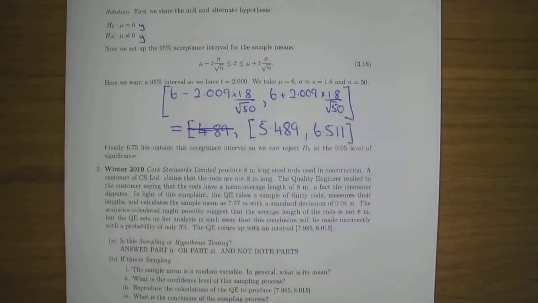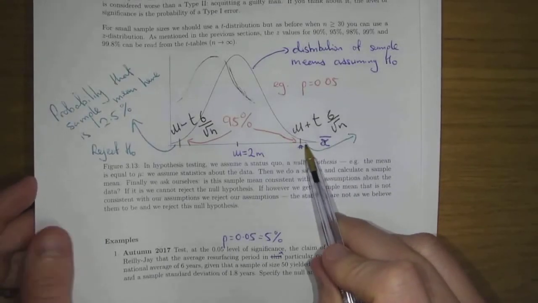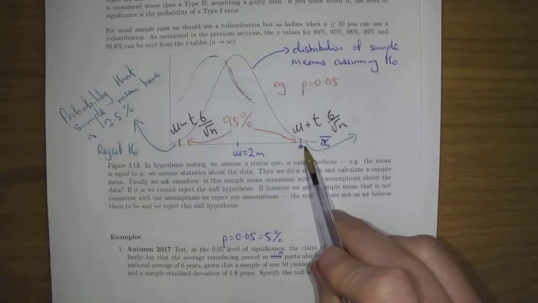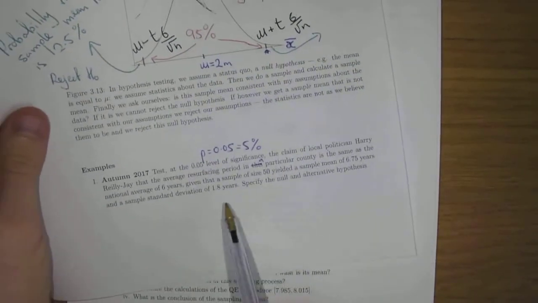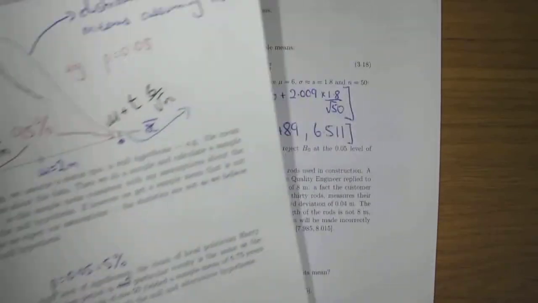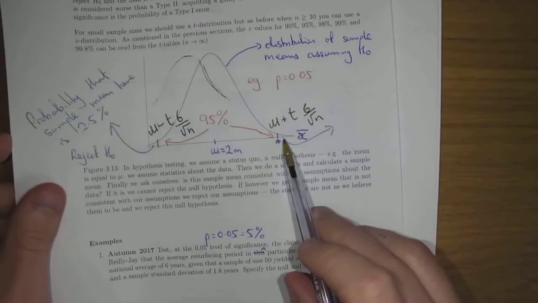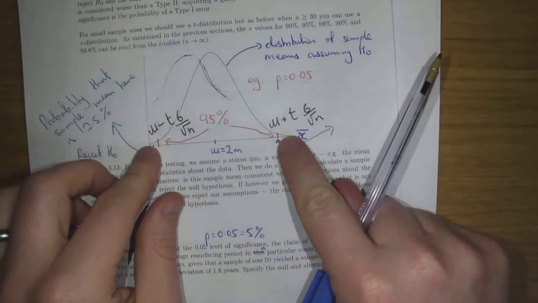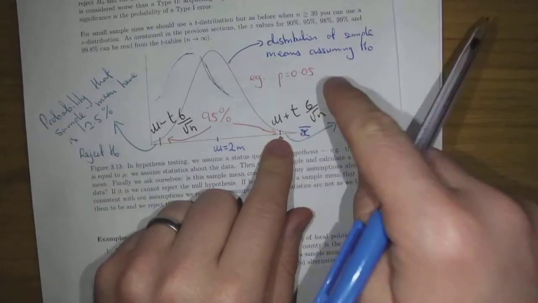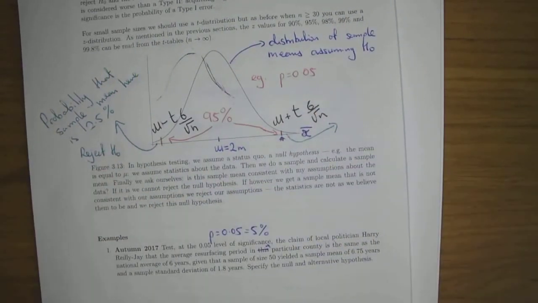But what's happened here is they've gotten 6.75, which is way up here. And the probability that the average resurfacing period in the county is 6 years, and the sample gives you 6.7 years, is very, very small. Well, we're saying less than 5%. It's actually less than 2.5% up here. And we say, look, that's not what's going on here at all.